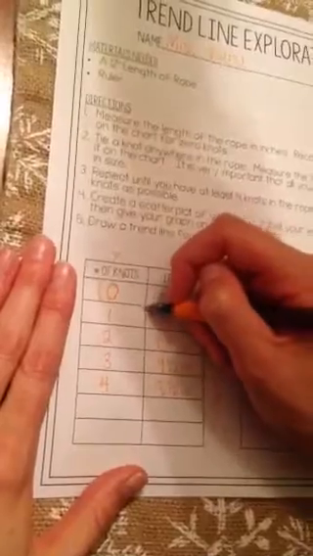Remember, you don't need to connect your dots, but each of these will be an ordered pair. Okay? Don't forget to draw a trend line for your data after you've plotted all of those points. And then on the back, there are some questions that you need to reflect on and think about what it means for your scatter plot.